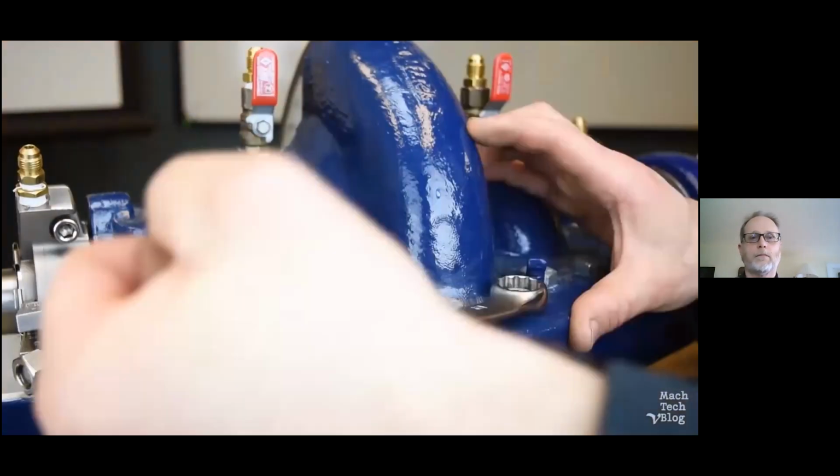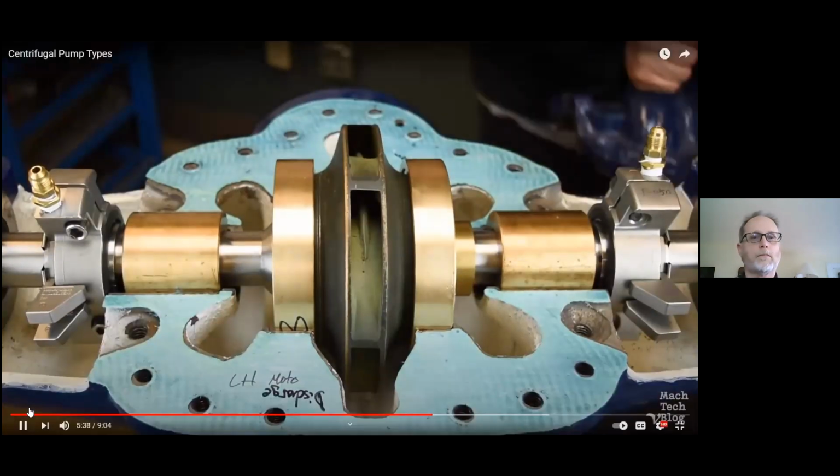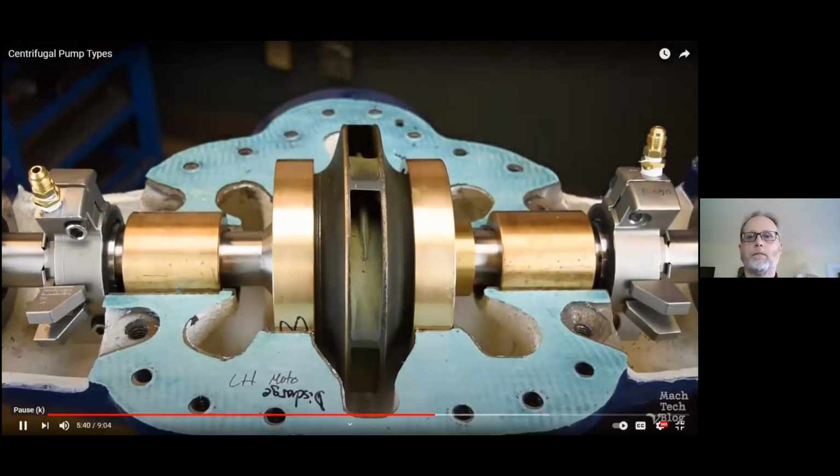The suction and discharge piping are normally positioned parallel to one another on opposite sides of the pump. And the casing is split axially, so that just by removing some bolts and pulling the cover off, maintenance technicians can access the rotating assembly inside the pump without removing the whole pump from the system. So this is what we would call a horizontal split case.